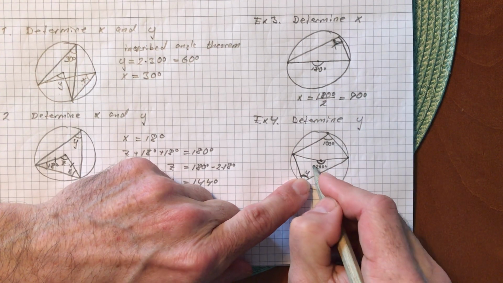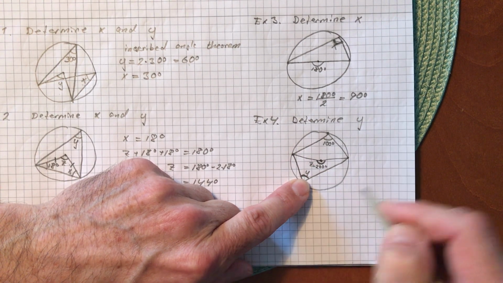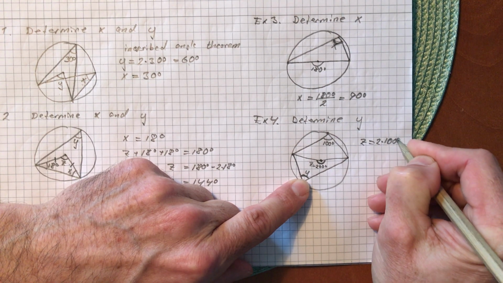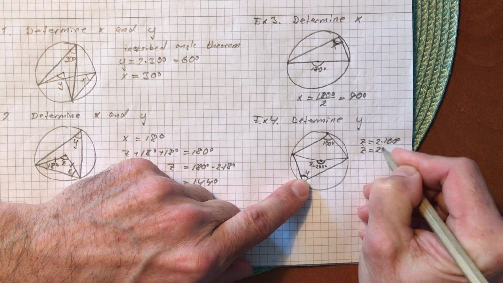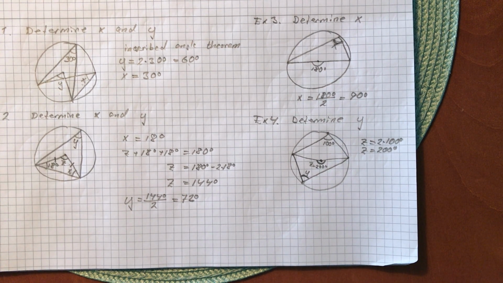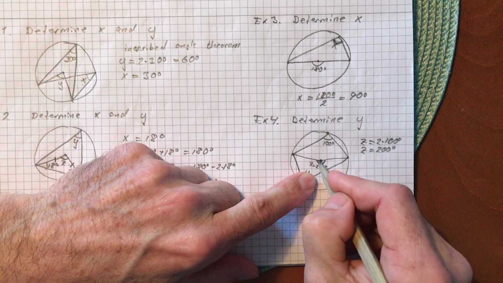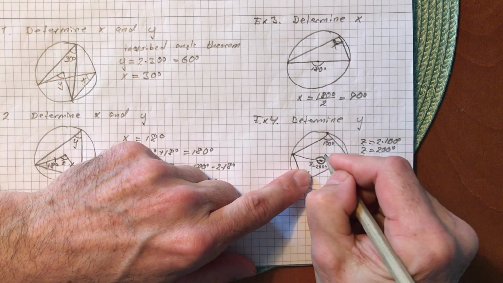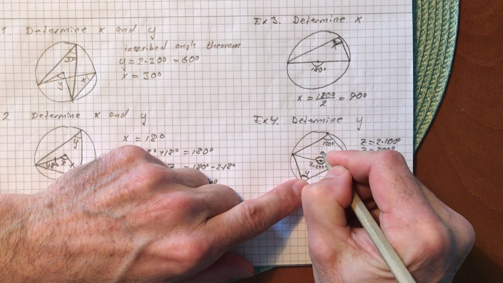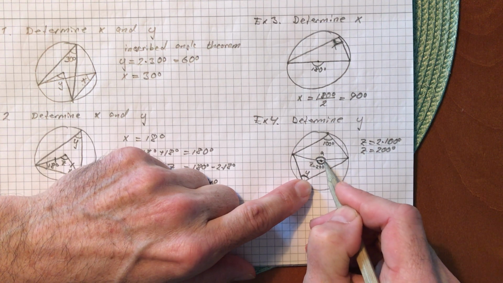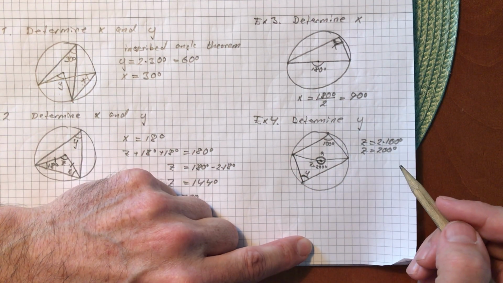If you would like to, you could give it a name first. You could call it Z, and you can say that Z is equal to 2 times 100 degrees. So Z is 200 degrees according to the inscribed angle theorem. Now, if this is 200 degrees, I know I can calculate this angle. I could call it the angle A. And I know it's a full turn, so this angle plus this angle has to be 360.